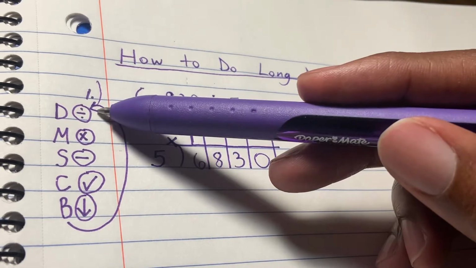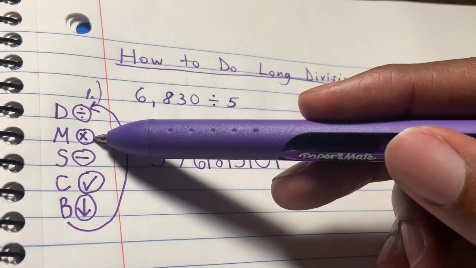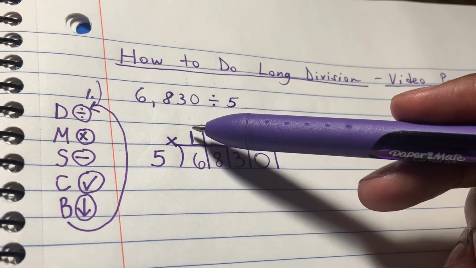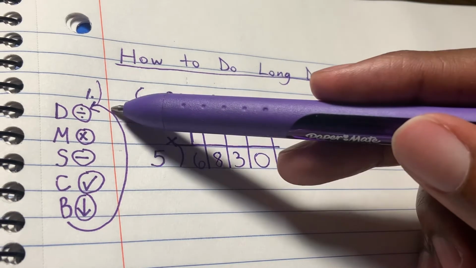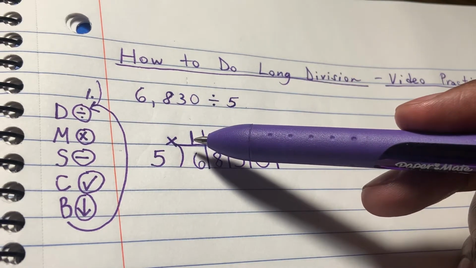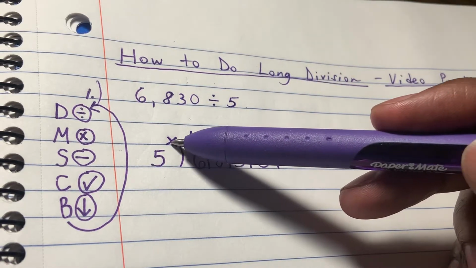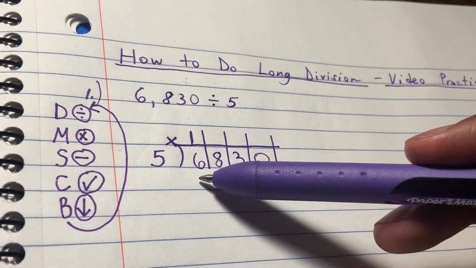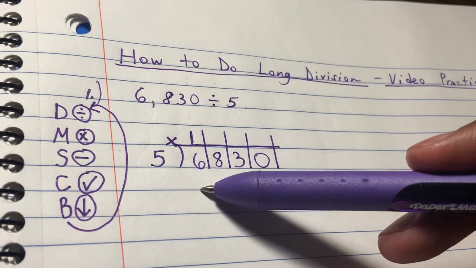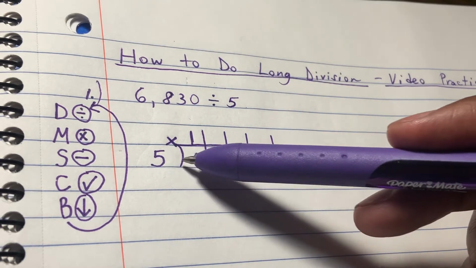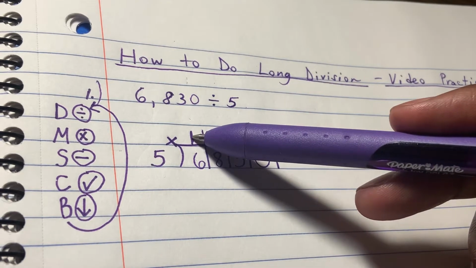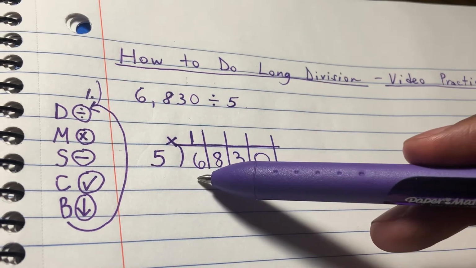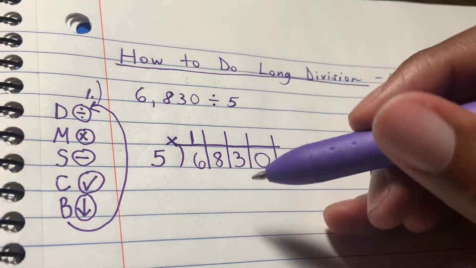That's my divide step. Now we multiply. Now watch the motion. The minute I put a number on the roof for my division step, I do this. Watch. 1 times 5, and I put the answer underneath the 6. 5 goes into 6 once, so 1 times 5 is 5. I put it underneath the 6.